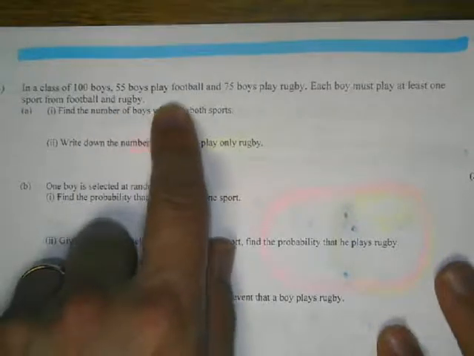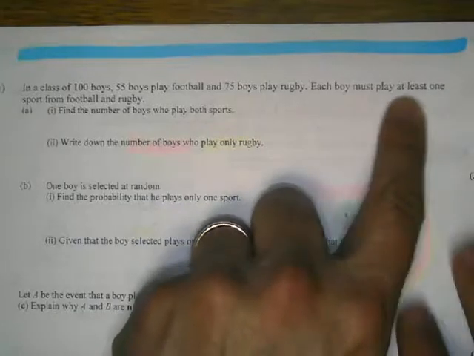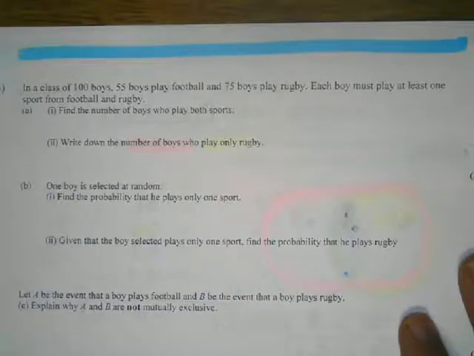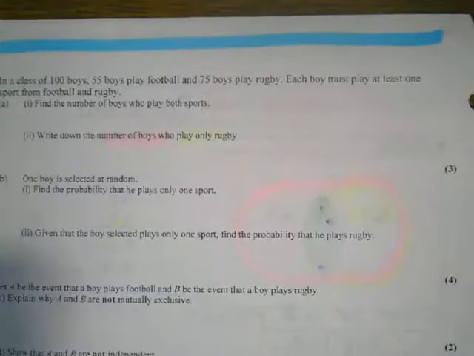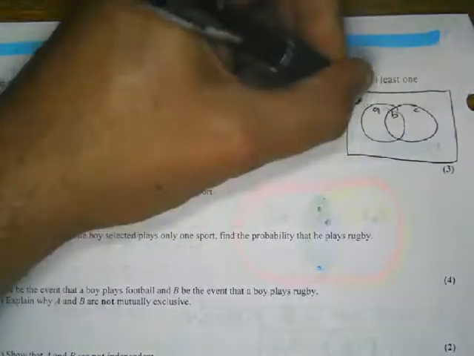Okay. In a class of 100 students, 55 play football, 75 play rugby. Each boy must play at least one sport. Okay, find out the number of boys who play each sport. So the first thing I did was I made a little Venn diagram. I'll do that on the side over here. I'm going to call that A, B, and C. This is the football circle. This is the rugby circle.